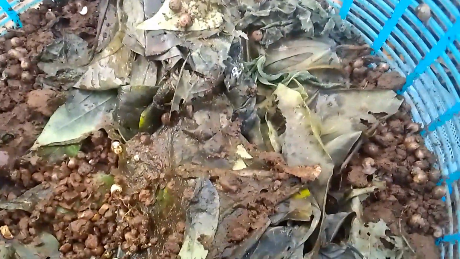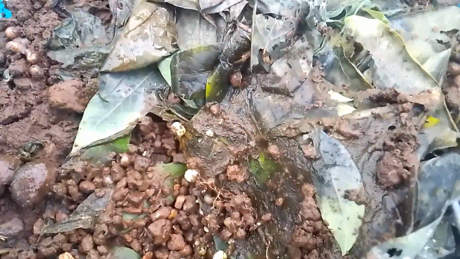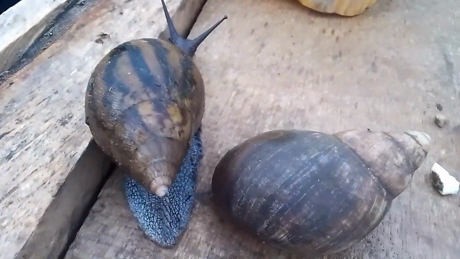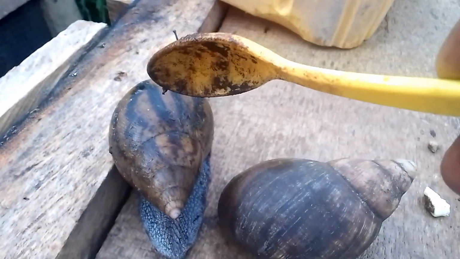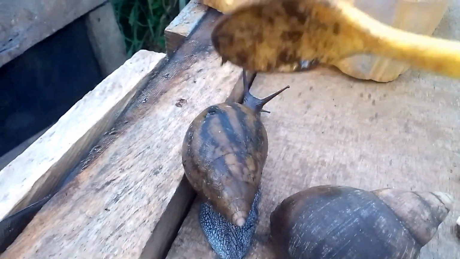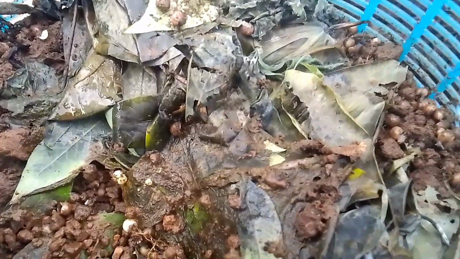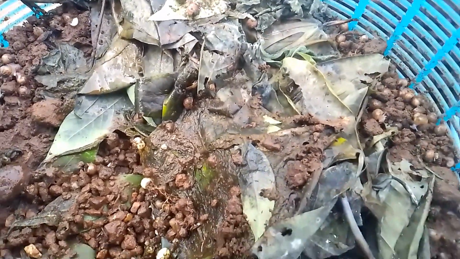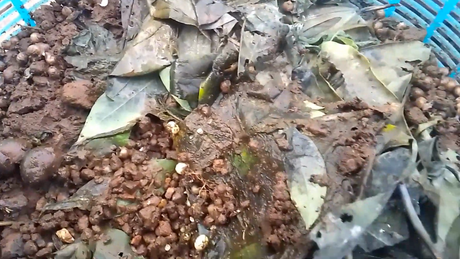So I think this is the reason why the AA, this is the AA, the Achatina, can lay not less than 200 eggs at a time because they are very small.